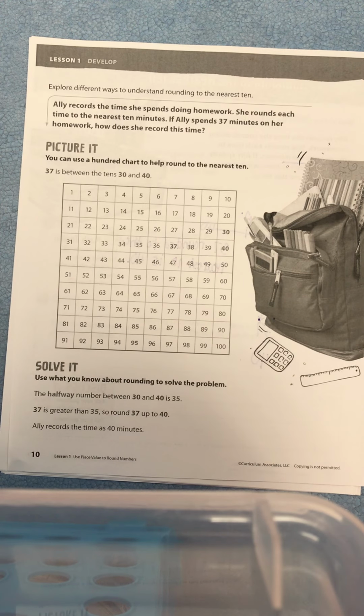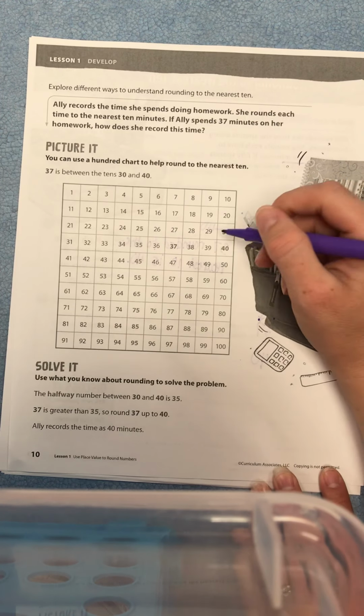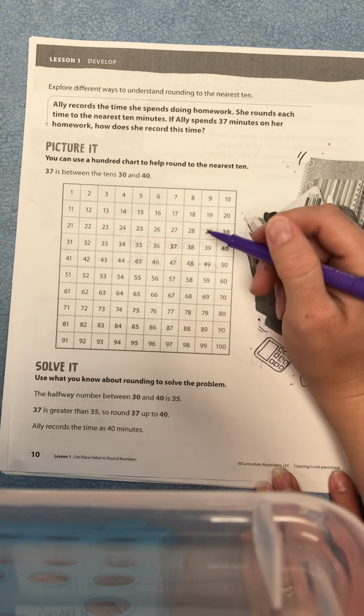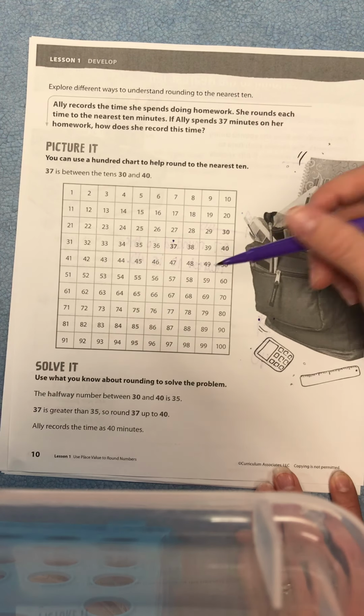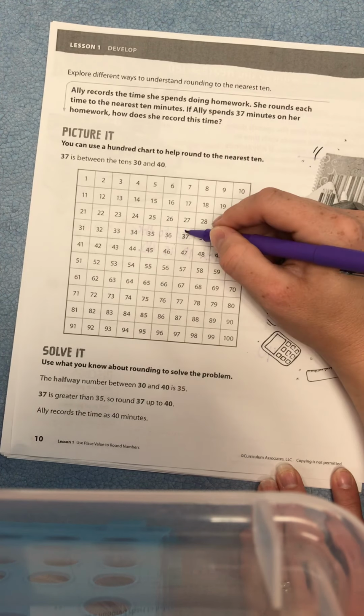So, if we look here, we can use our hundreds chart to help round to the nearest 10. So if I'm looking, I'm seeing that 37 falls right here, okay? So here's our 37.